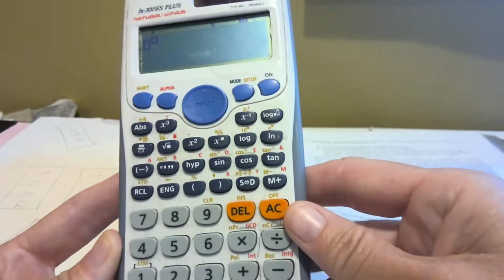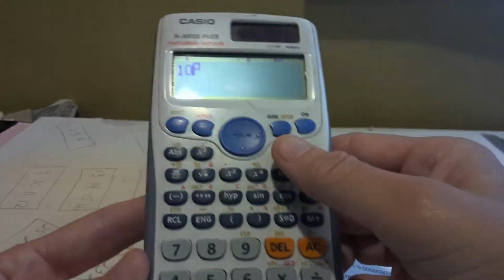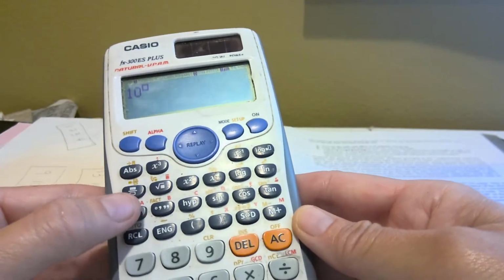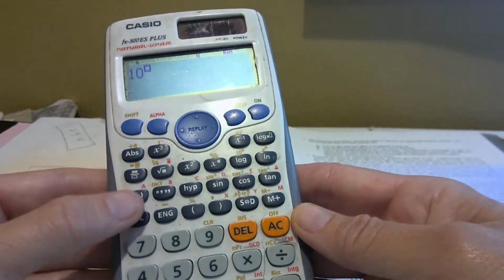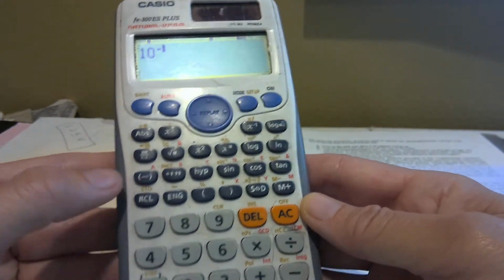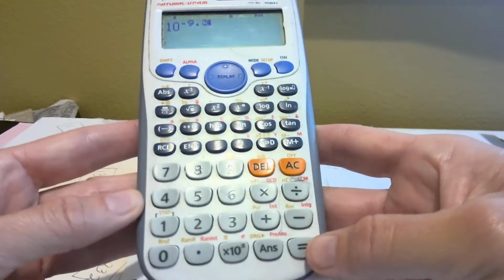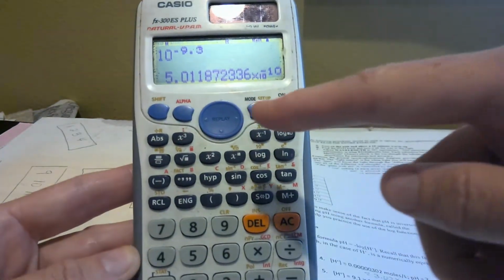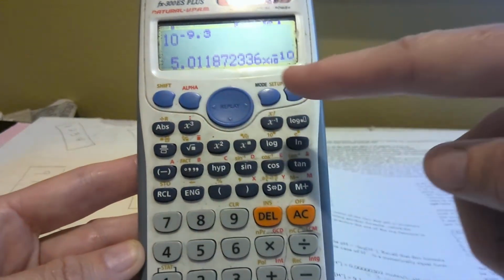If I select that button, I then enter my base unit 10. Then I scroll over to the exponent. I use my negative sign. Do not use your subtraction sign. You have a negative sign on your scientific calculator. And I enter 9.3. Then this gives me my number in moles per liter, an expanded number.